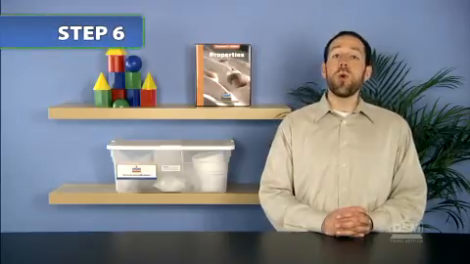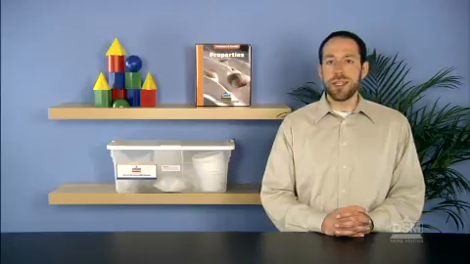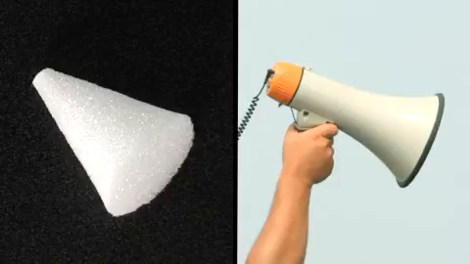Next, distribute one foam shape to each team and allow time for each student to examine it. Encourage students to think of some objects in the real world that are shaped similarly to their foam shape. As teams come up with real-world objects, have them draw pictures of them on the bottom of their activity sheets.